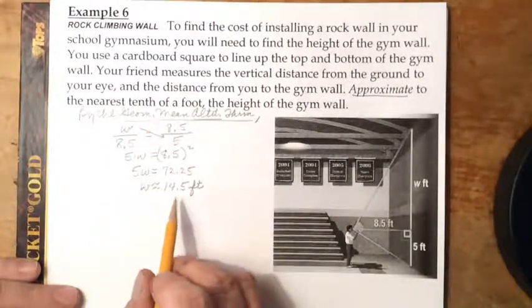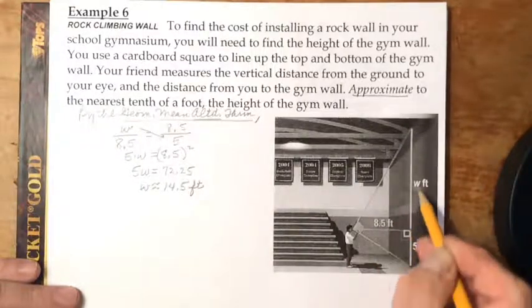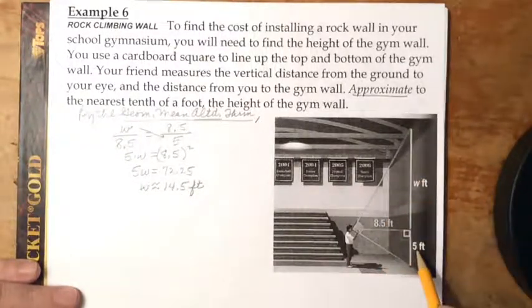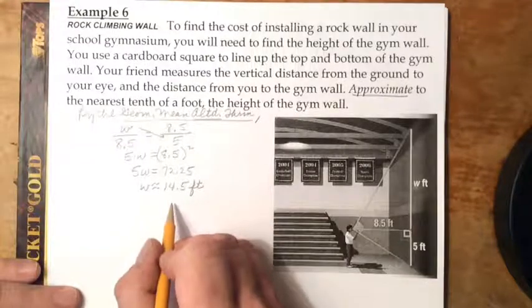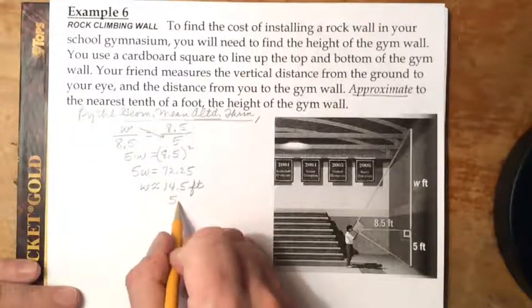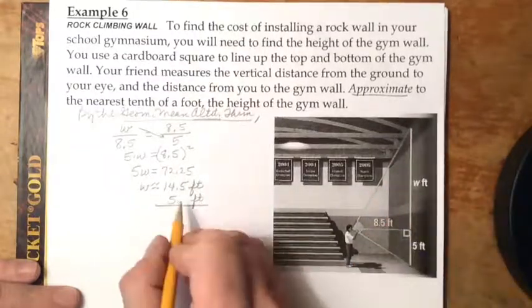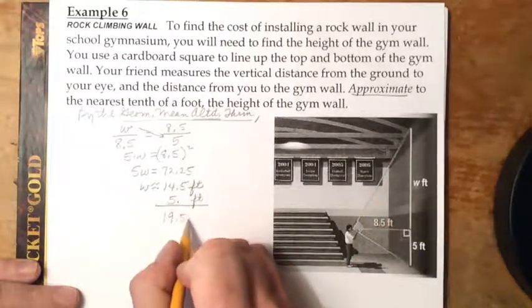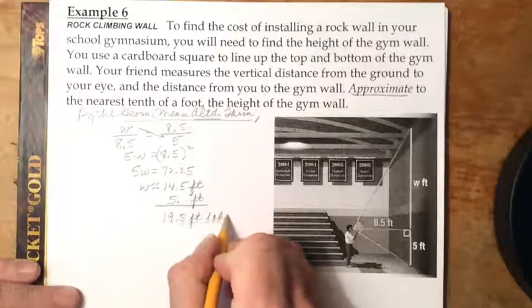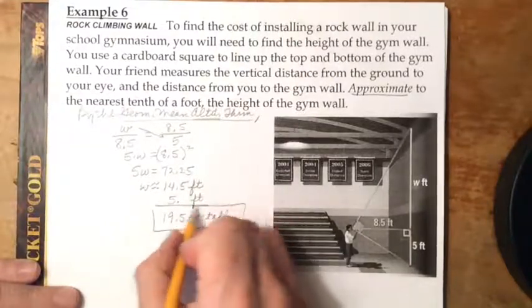Now, that's not our answer, however. That's just from here all the way up. We also need to add the 5 feet now using segment addition. So now we add 5 feet to the 14.5 feet here for W, and we get 19.5 feet tall. This is the wall of the gym.